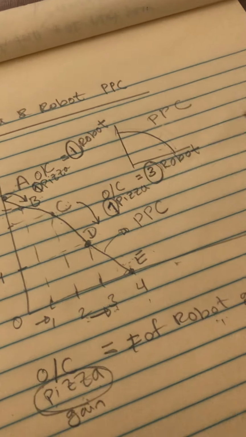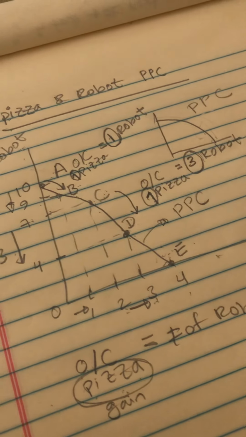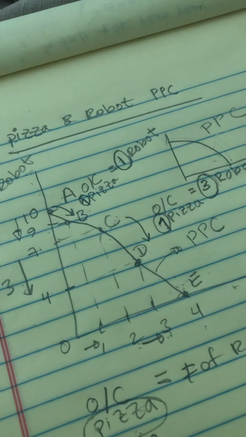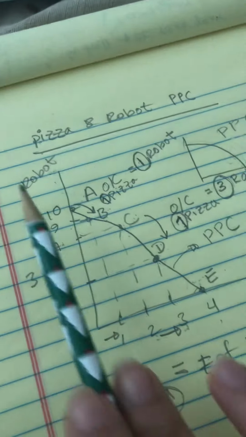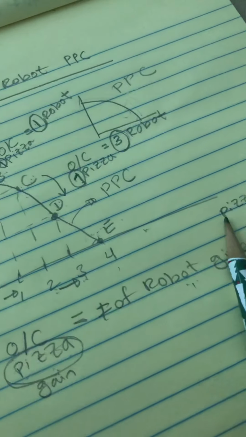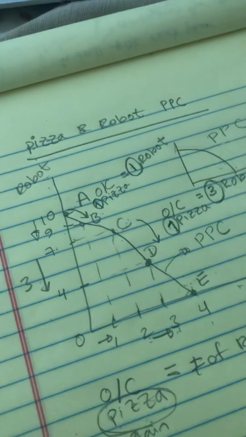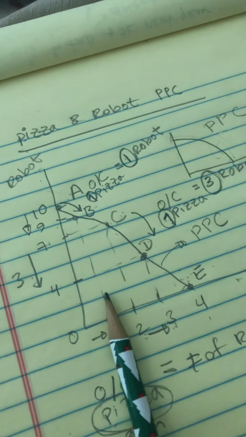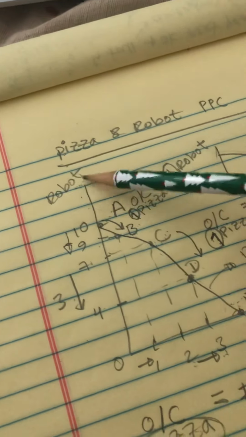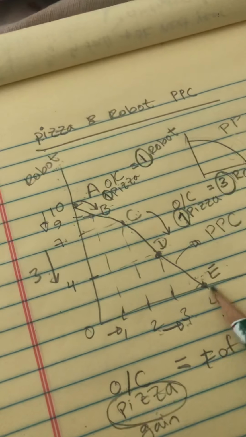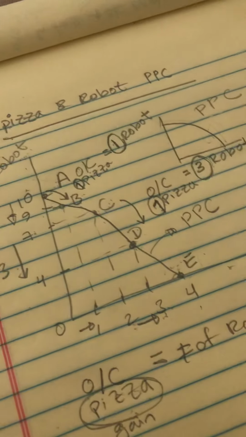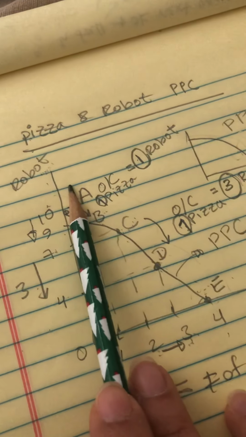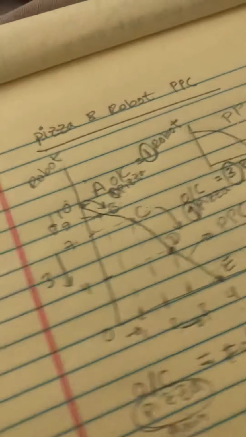If you have a straight line for PPC, it means that the opportunity cost is fixed. We rarely have a straight line for our PPC, or linear PPC. It doesn't really matter if you put your robot here or your pizza here. You should be able to calculate the opportunity cost of both products. So for the opportunity cost of robot, you are going to move backwards, from E to A. And again, you should see this increase in opportunity cost when you calculate the opportunity cost of robot. I'm just going to show you one more here.